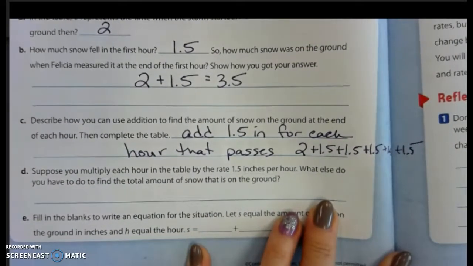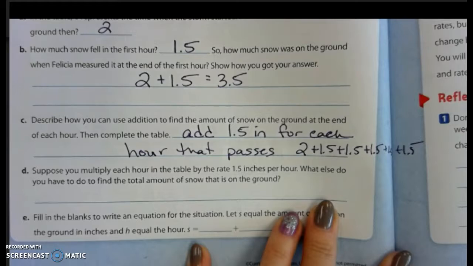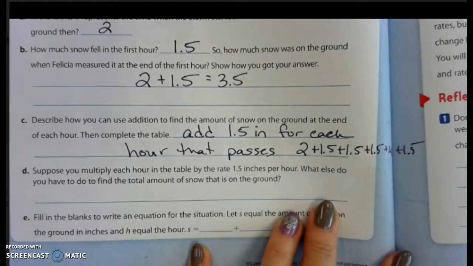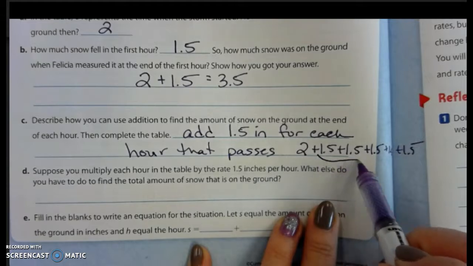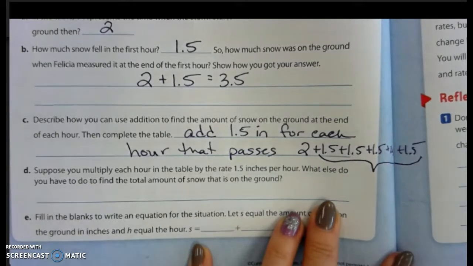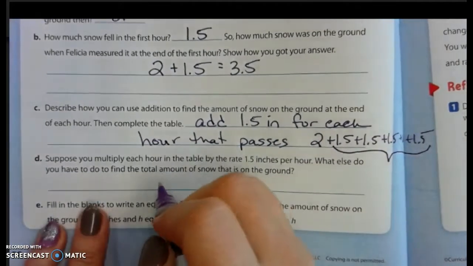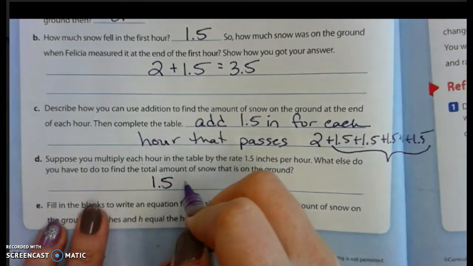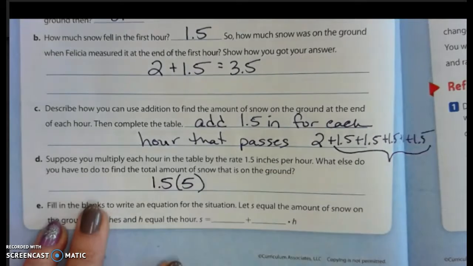D says, suppose you multiply each hour in the table by the rate 1.5 inches per hour. What else do you have to do to find the total amount of snow? Now what they're saying here is instead of adding 1.5 for each hour, instead of adding it 5 times, we could say 1.5 inches fell for 5 hours.